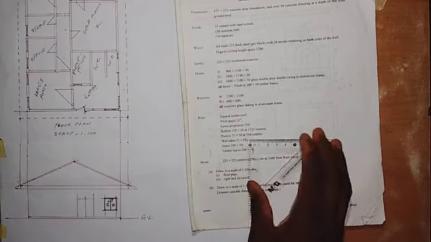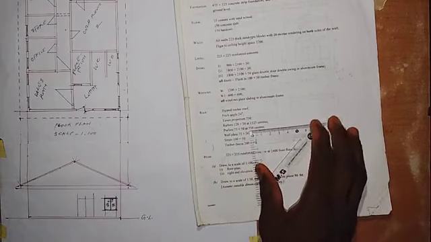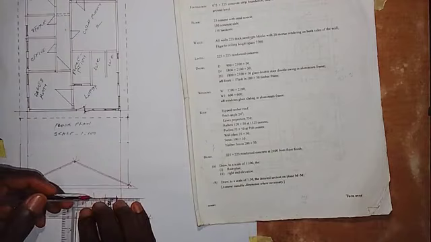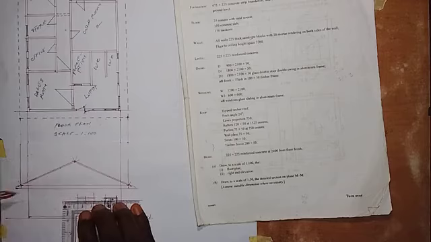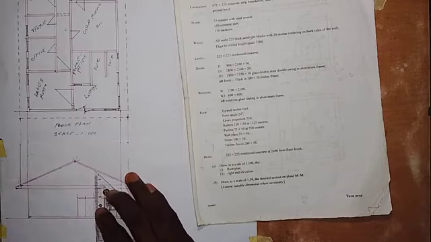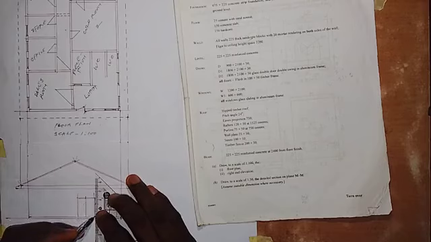Now let's work on the door itself. For the door, we also need to show a frame. So I will come up here and draw a line like this. Then to this side I will draw a vertical line, just 1 millimeter away.